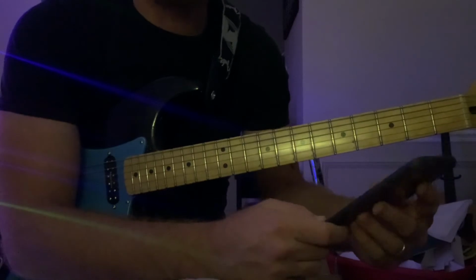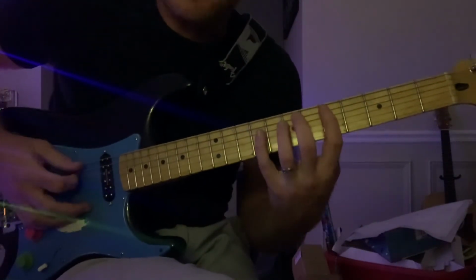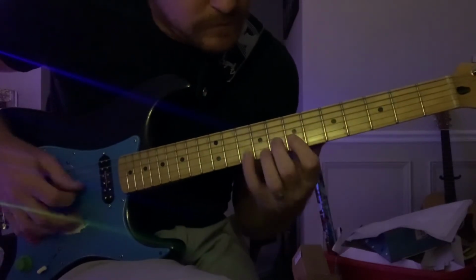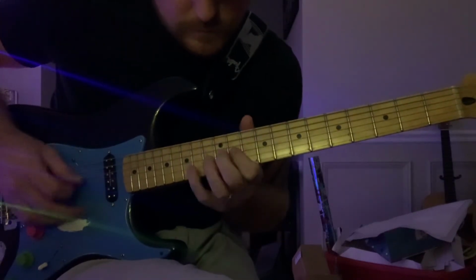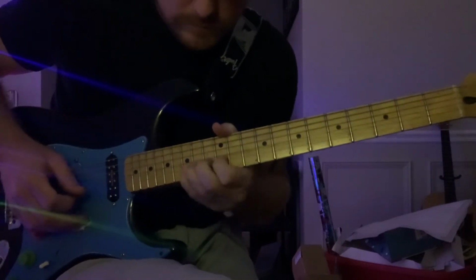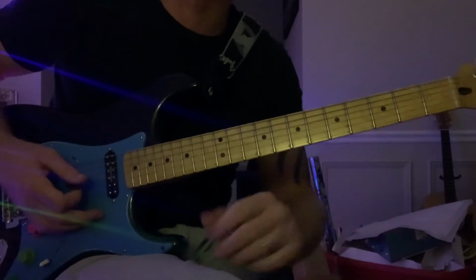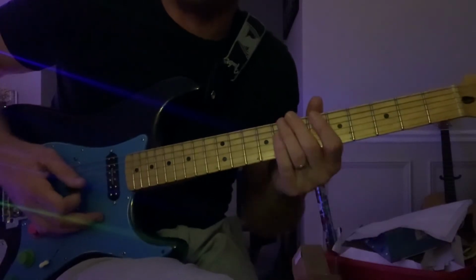And what I'm going to do is structure everything around the D major scale. I'm going to use all the notes that I know are in the D major scale, but I'm going to emphasize the voice of B minor. So let's try this out.